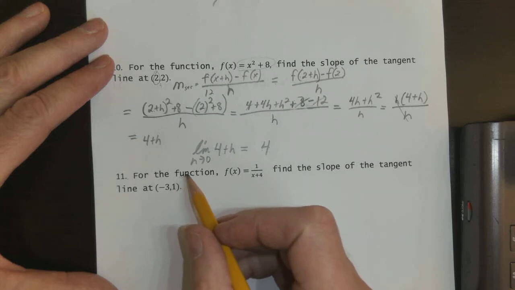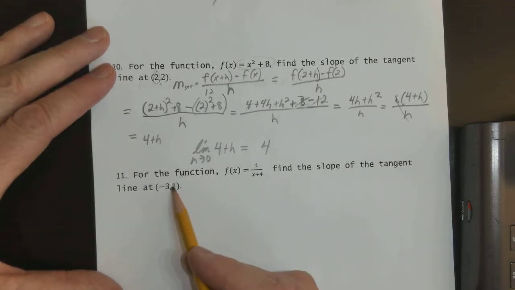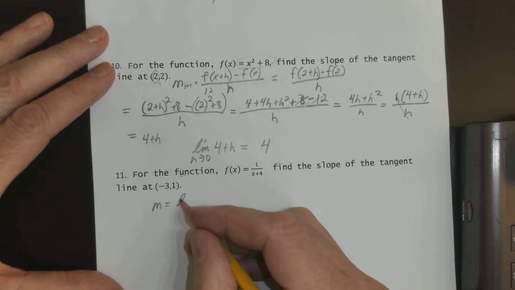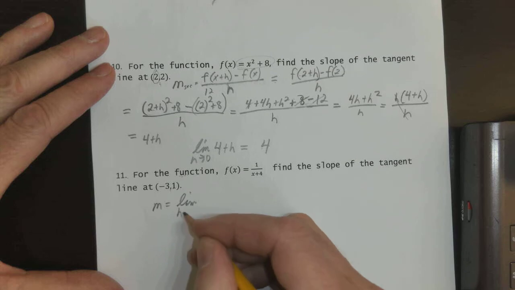I'm going to do the same thing at negative 3, 1. This time, rather than wait for the limit at the end, I'm going to do it at the beginning.